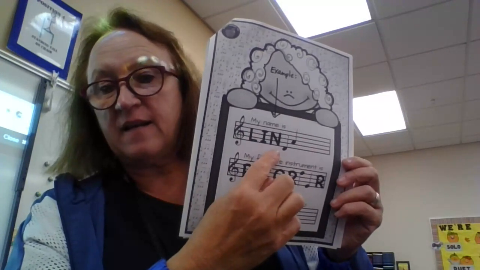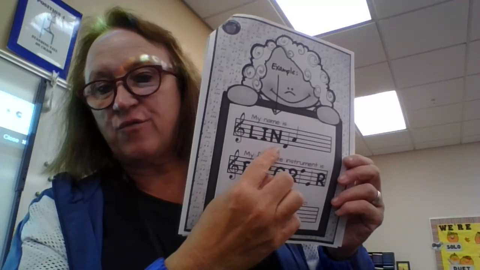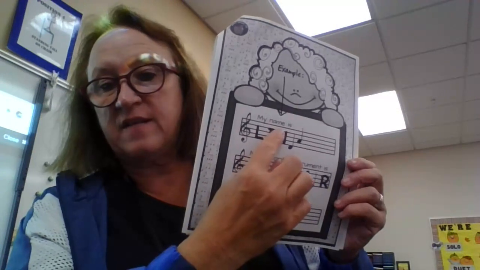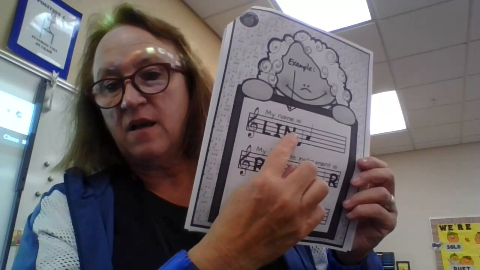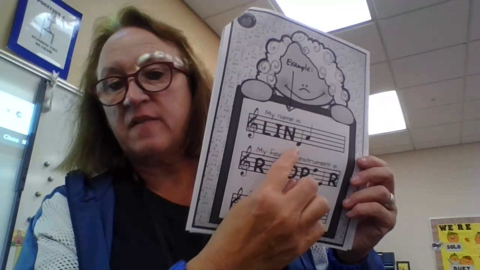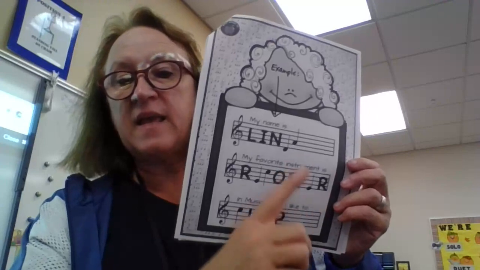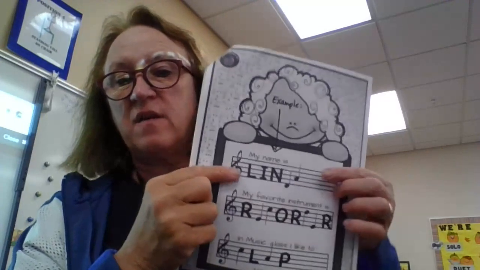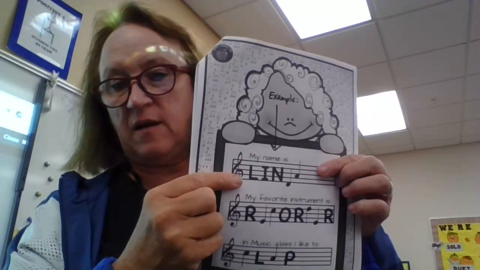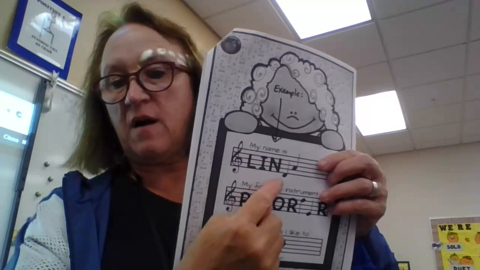She put this letter down here because this is a D, or again, you could have used the D up here. Every good boy does. You could have used that D up there. So that's a D, and then she has an A. So her name is Linda. And again, you write the letters that aren't in the musical alphabet, and you draw the letters that are in the musical alphabet.